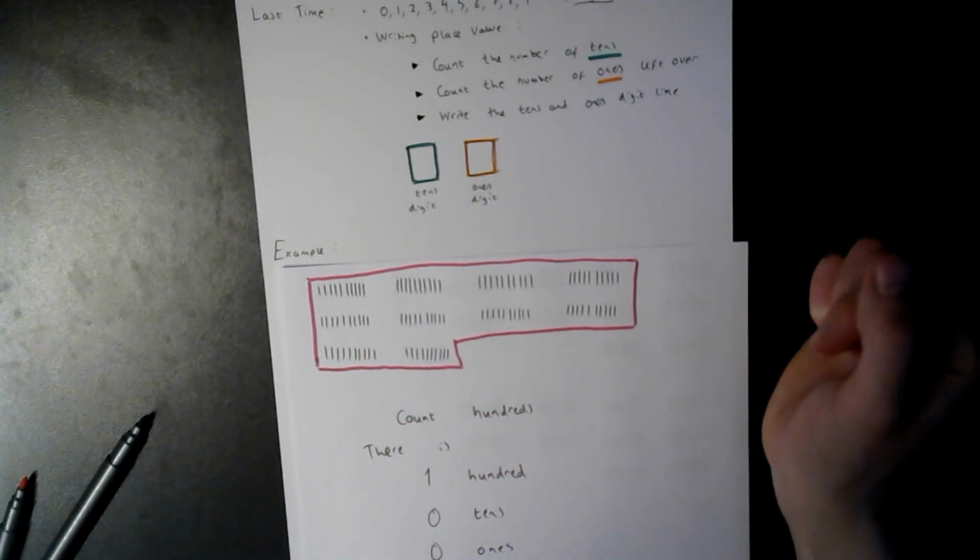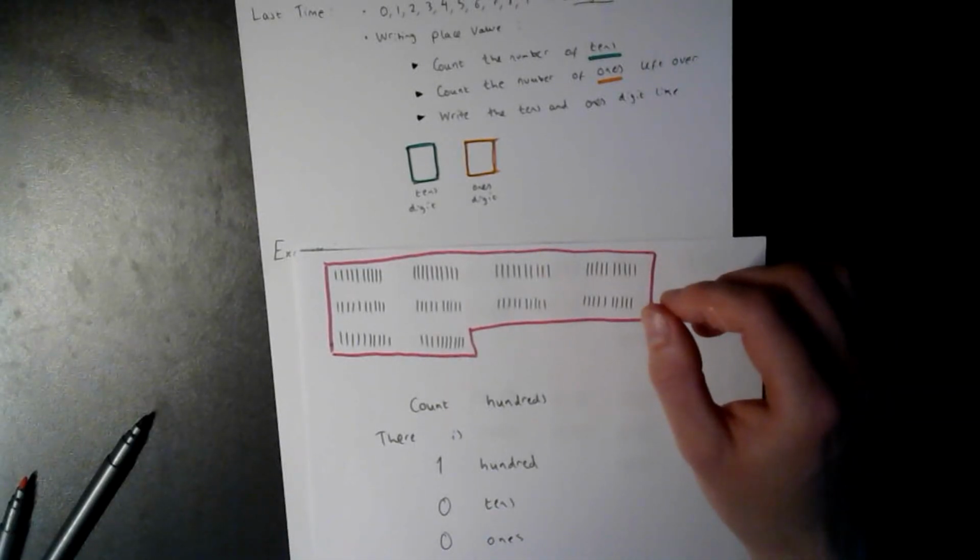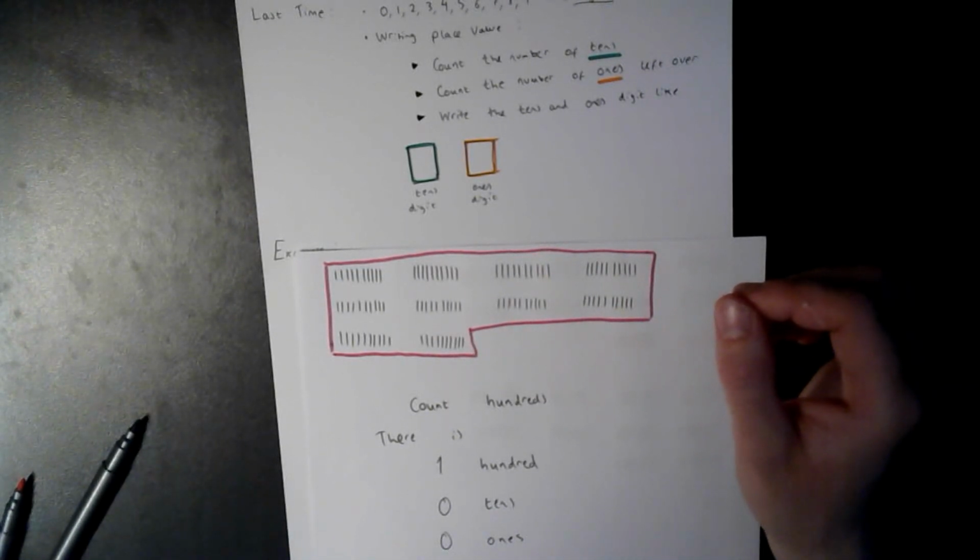So what we'll do this time is we'll make 3 spaces. We'll do the exact same thing of starting with the ones on the right, and then we'll put the tens just to the left of it.